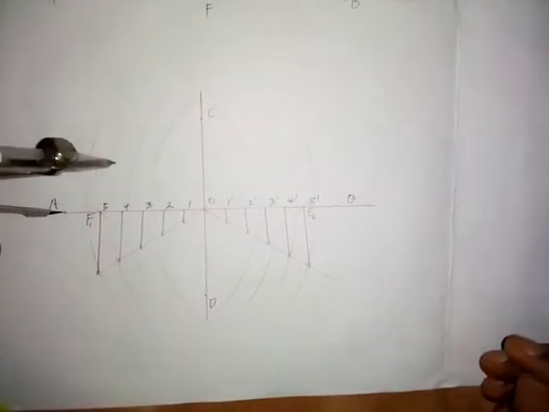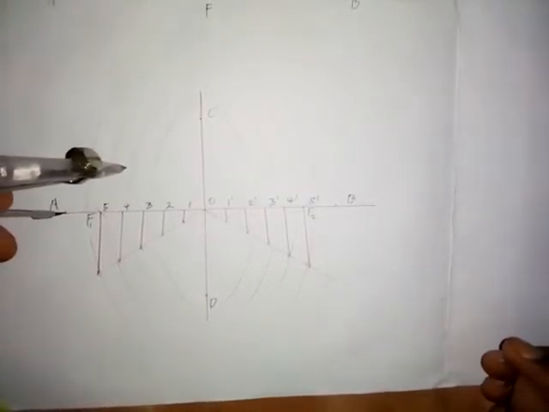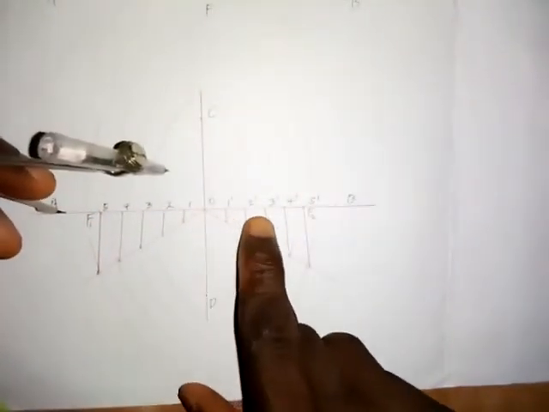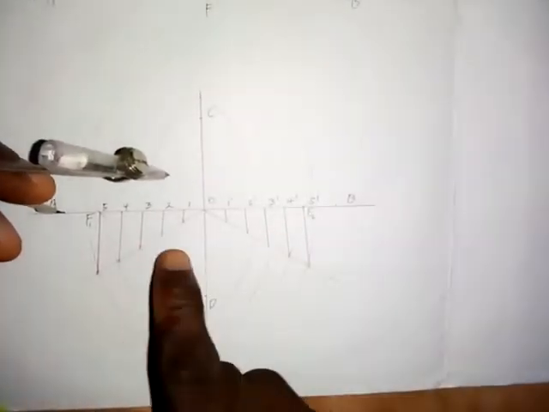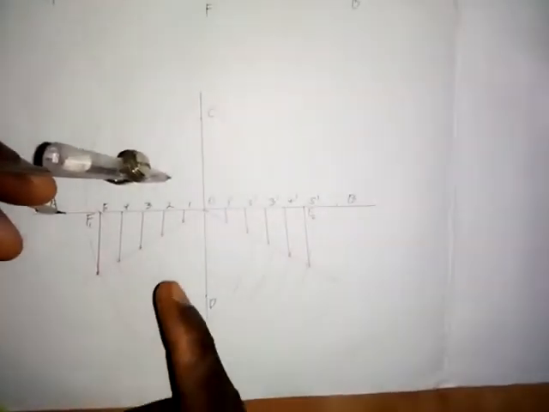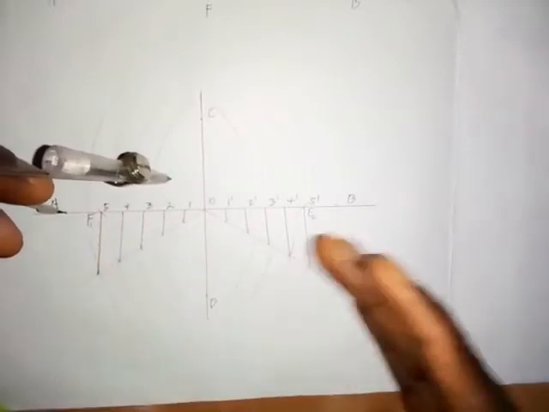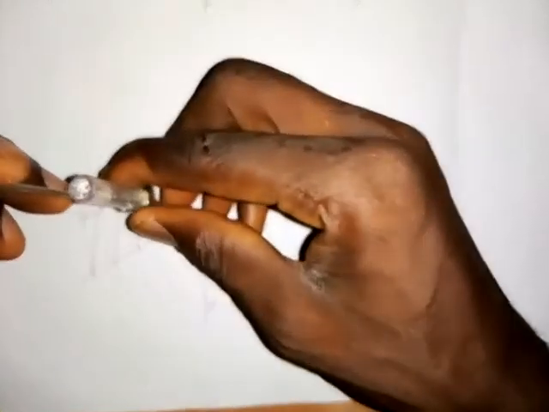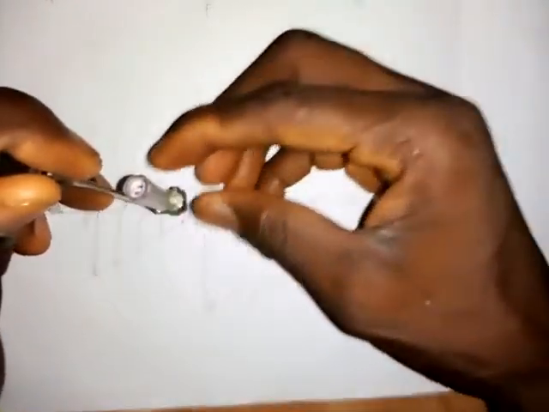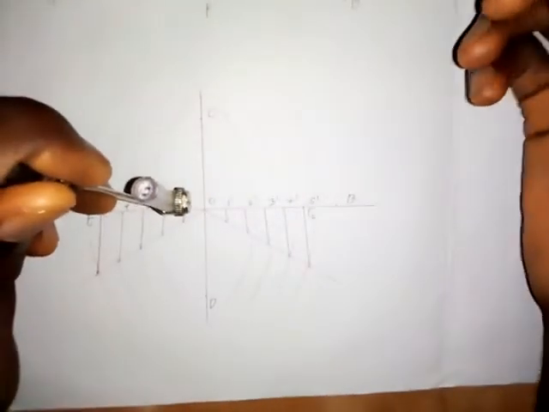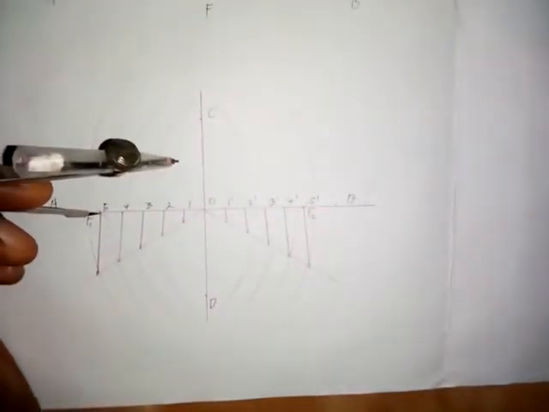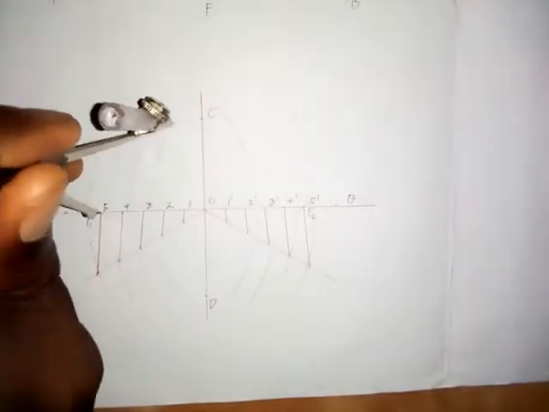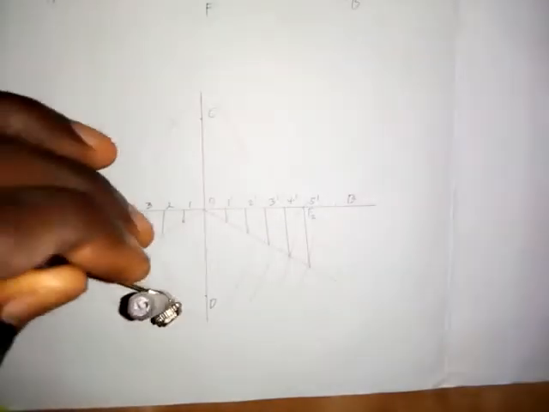So the next thing that we are going to do is that you put the pinpoint at A now. You now extend it to 1. Before, we used 1 prime, 2 prime, 3 prime, 4 prime, and 5 prime, which are on the right side. Now we are using 1, 2, 3, 4, 5 on the left side. So you put the pinpoint of your compass at A, extend it to 1. This is 1. Raise it up, put the pinpoint at F1. Draw an arc here, and then draw an arc here.